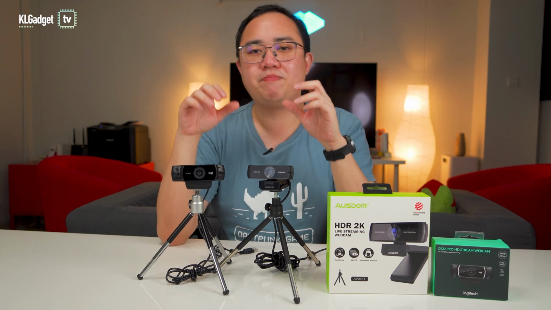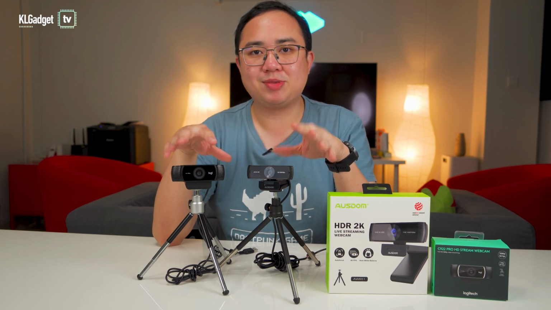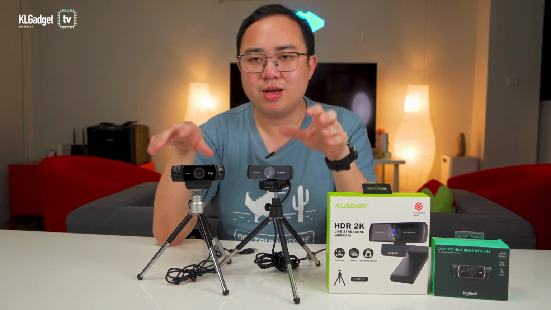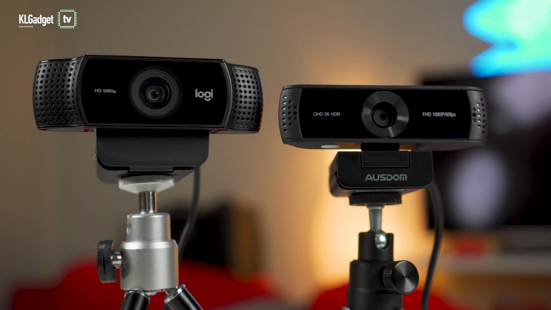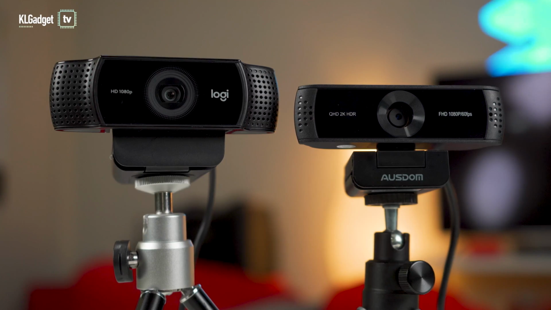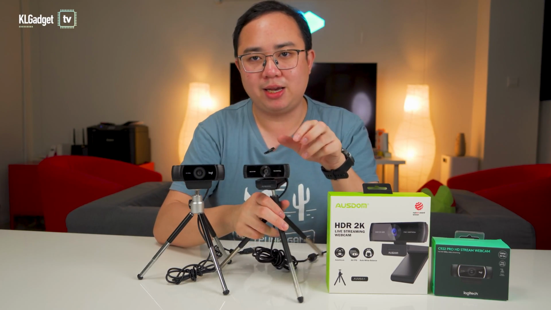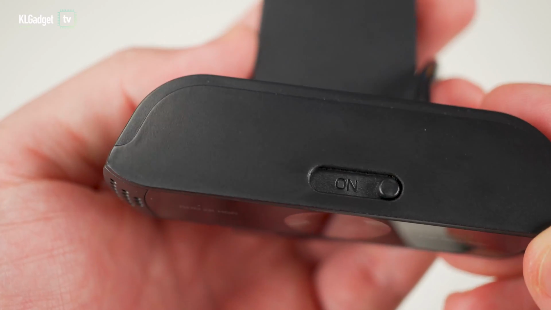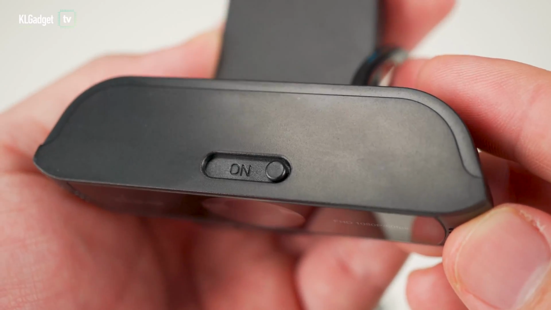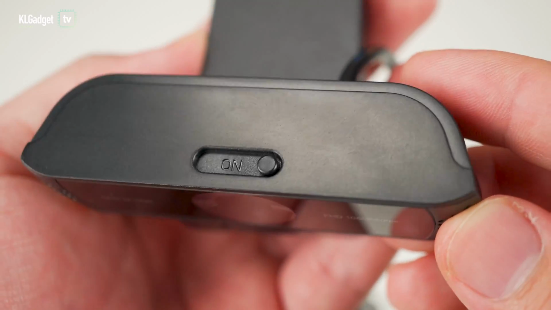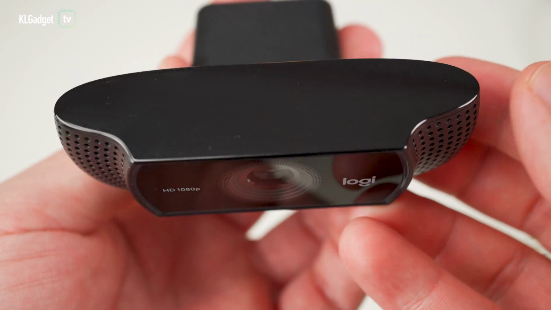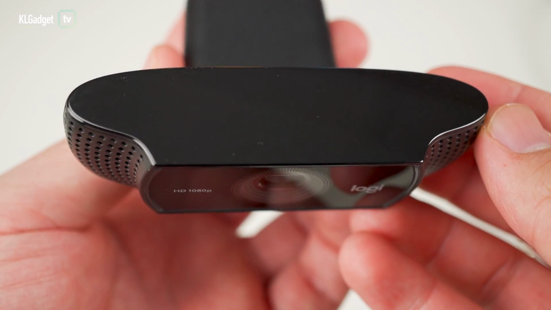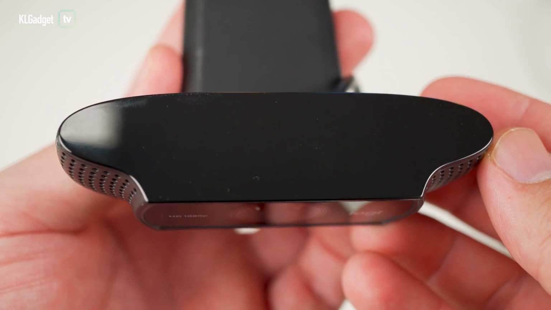Now, before we get to compare the video quality between these two webcams, let's talk a little bit about their hardware. Now, if you can see over here, the AW651 is a more compact webcam compared to the C922 Pro. And I'm liking the fact that the AW651 has a nicer finishing right over here. It's not glossy, so it will not attract any scratches in the long term, whereas the C922 Pro has a glossy surface where it will attract greases, dust, and scratches, which will not look nice at all.